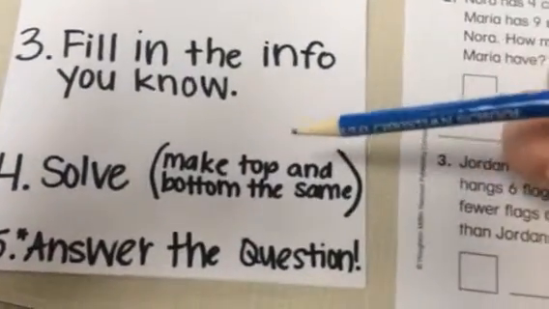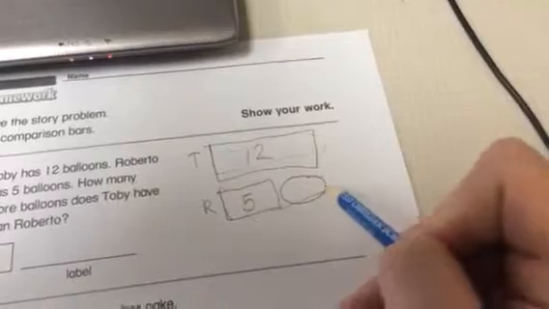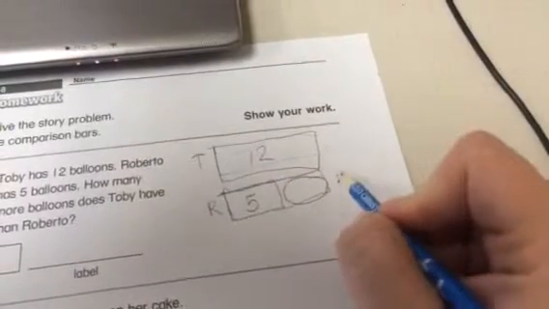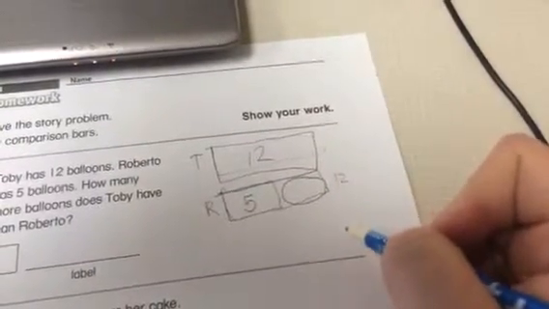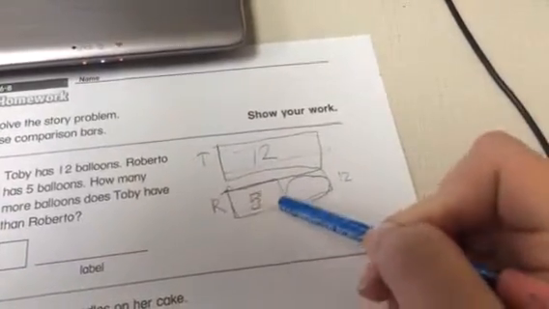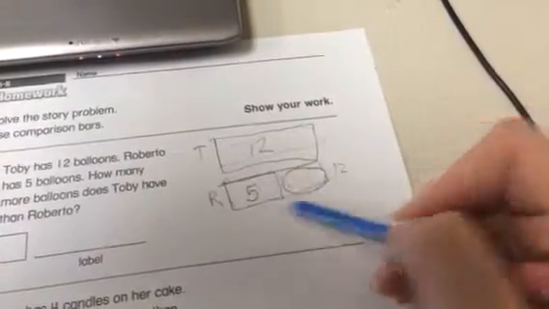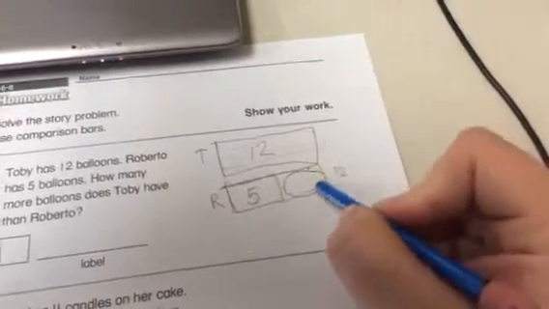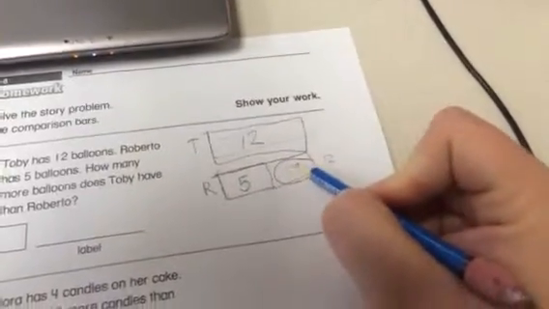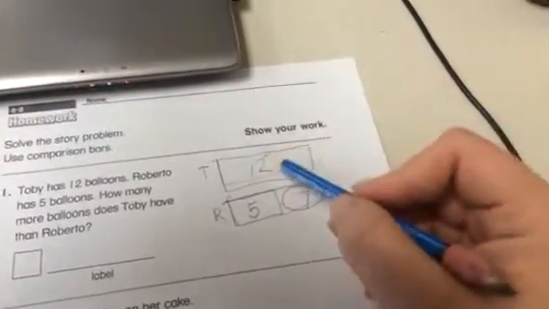And when I solve, I want to make the top and bottom the same. This is what we talk about. The top here is 12. My goal is to make the bottom here the same, to make it 12 as well. So I ask myself, I already have 5. How do I get from 5 to 12? What do I need to add to make this bottom portion 12? I can count on, I can draw a picture, or I can just know that 7 is what I need to make 12. So now my top and the bottom are the same.